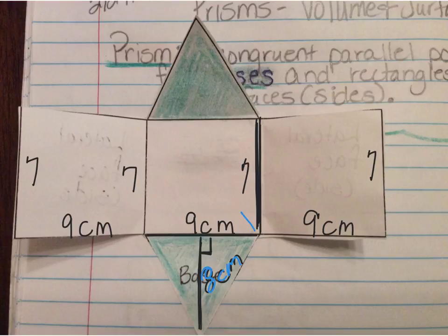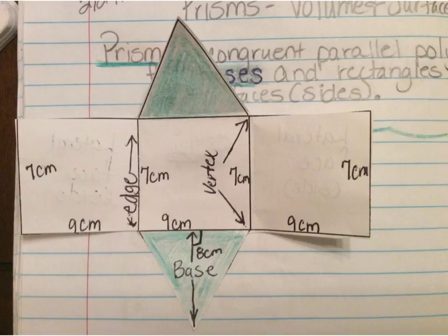Also, let's talk about the corners, okay? The corners are vertex, V-E-R-T-E-X. And right here, that's the edge, okay? So make sure you have that labeled. I know mine doesn't look that well, but just make sure you have that labeled. So your figure should now be labeled just like this one.